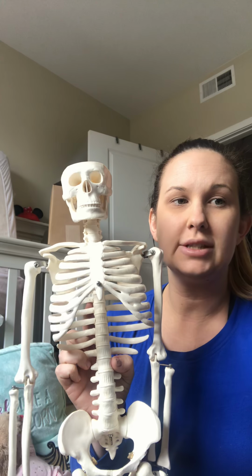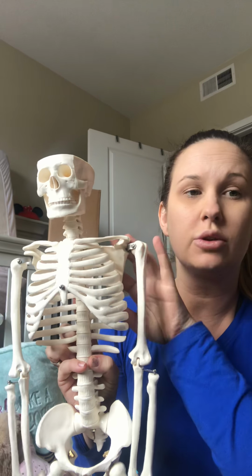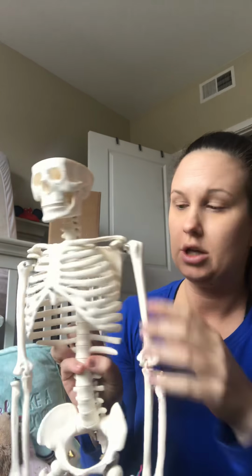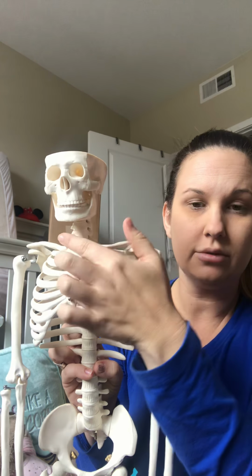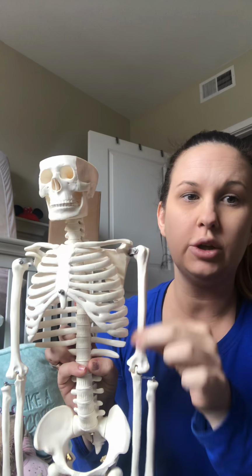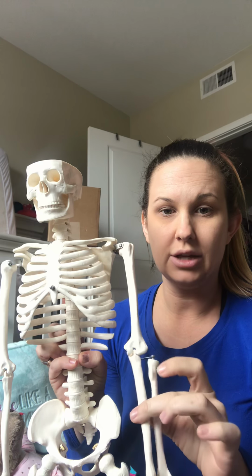The appendicular skeleton, which would be out of your pectoral girdle and your upper limbs. You've got your scapula, and you also have the clavicle, that's the girdle, then your humerus, and then your radius and your ulna.